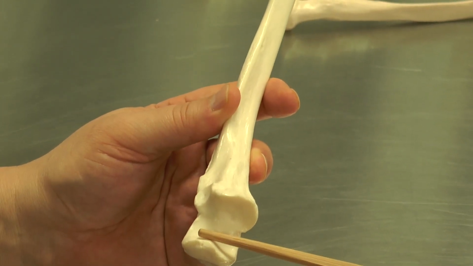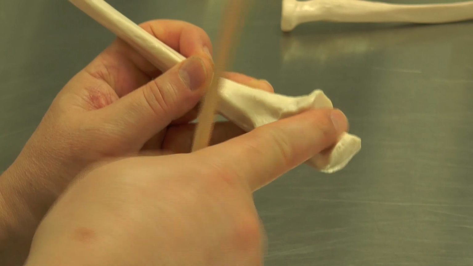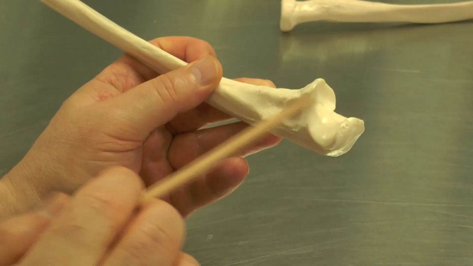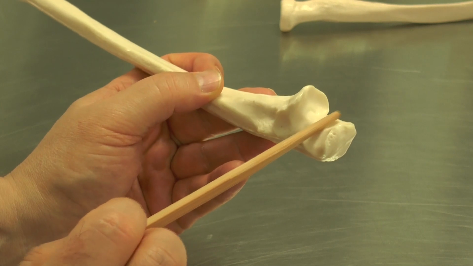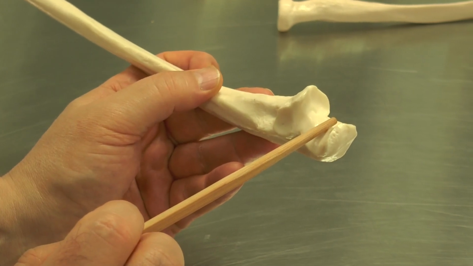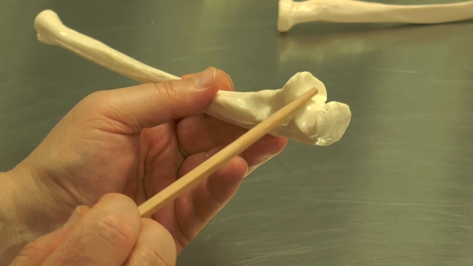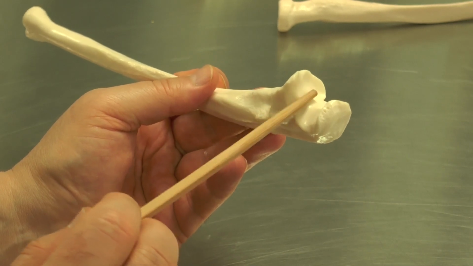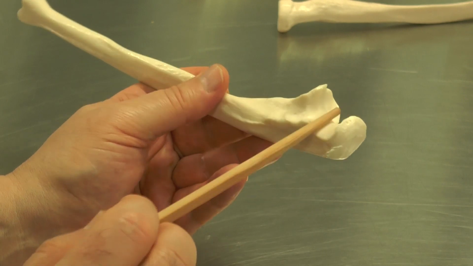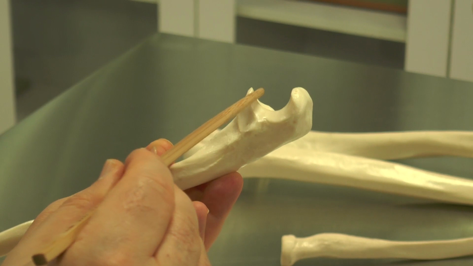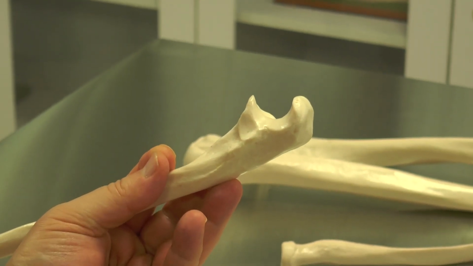The anterior surface is the smooth part of the olecranon process. This is the smooth part, and it forms part of the trochlear notch. The other part of the trochlear notch is over here. This is the lower part of the trochlear notch, and this is the upper part. The whole C-shaped structure is the trochlear notch, also referred to as the semilunar notch.